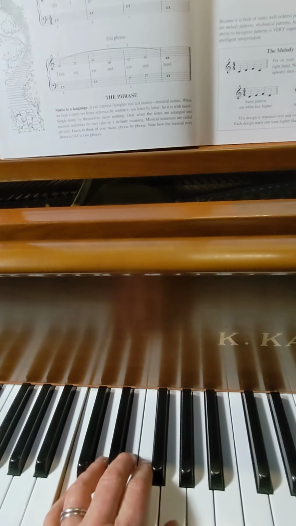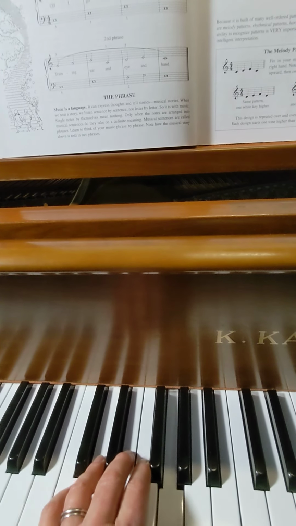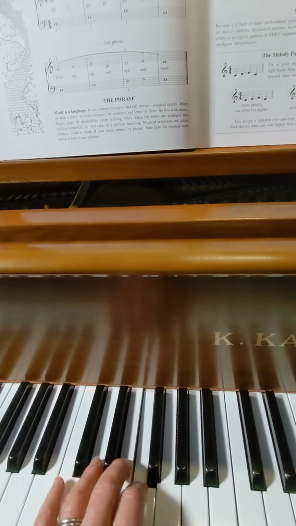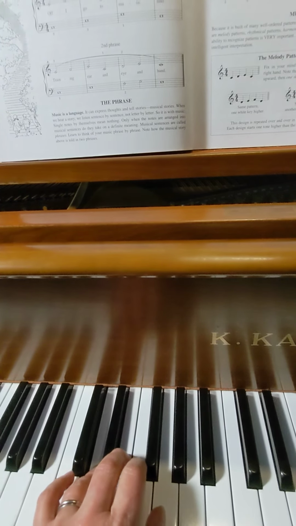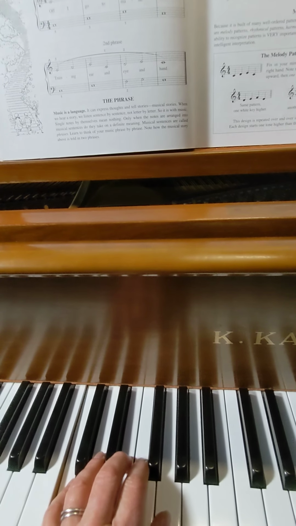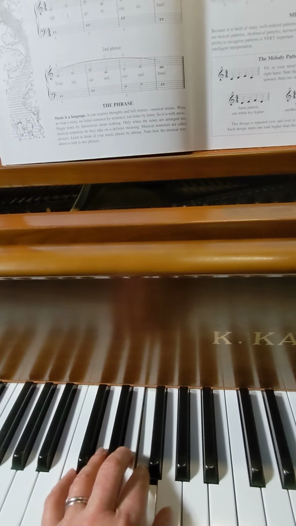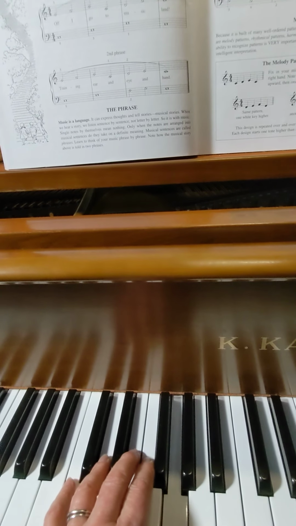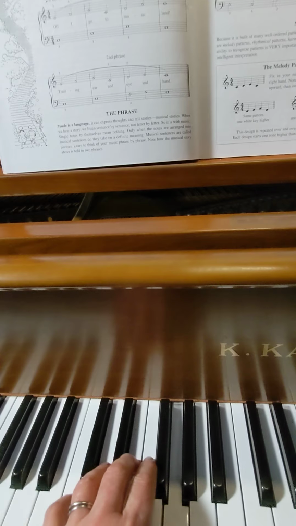C, G, C, E, G, F, E, D, E, C, F, D, G, G, E, G, C.